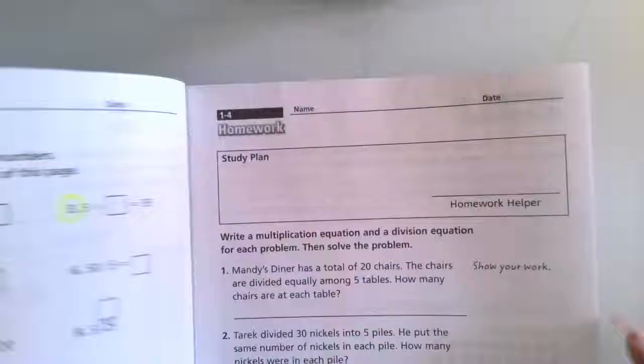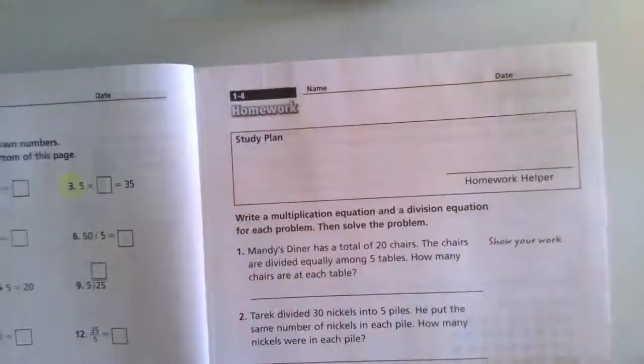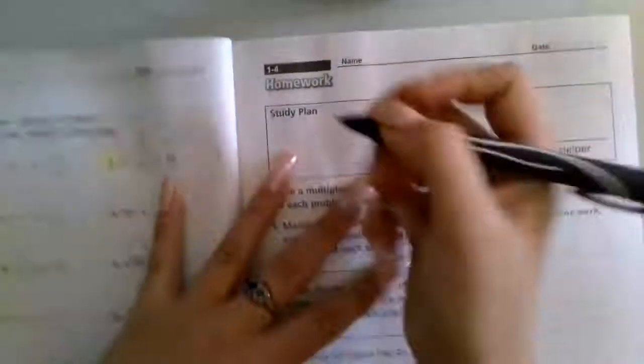All right, so homework, and remember, we are working on page 13 only because you're almost done with lesson 1, and we're going on to the 2s later this week, which I'm excited about. Okay, what's your study plan?